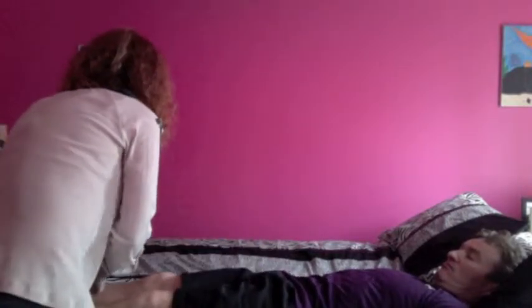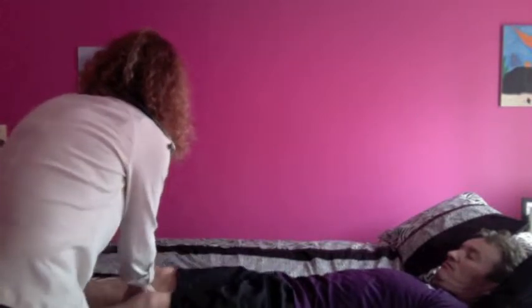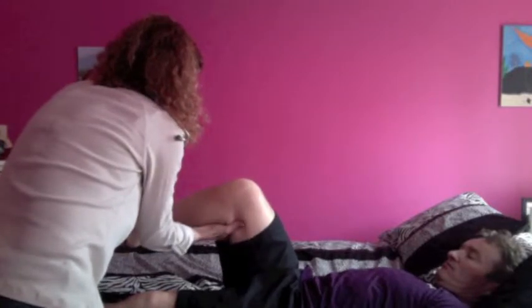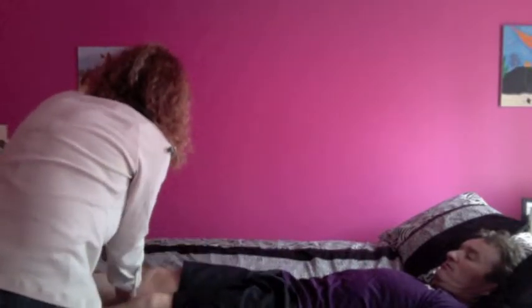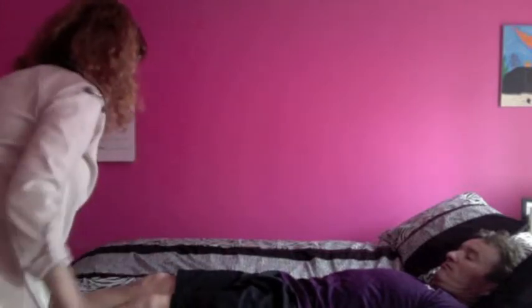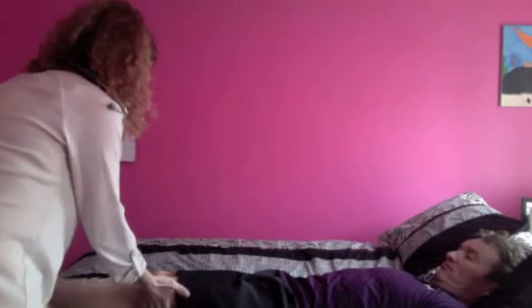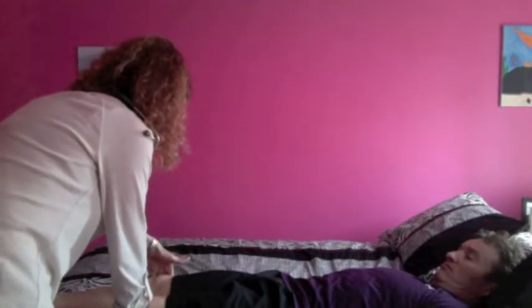We're going to do up with resistance. Good. Out. Good. Resistance. In. Good. Bend your leg. Excellent. Internal rotation. Good. External rotation. Very good. And down. Very good. Excellent. And again, just do the abduct and adduct. Resistance and resistance. Excellent.